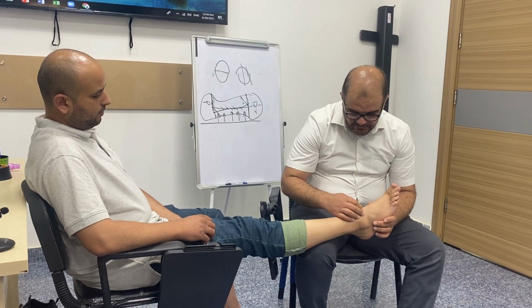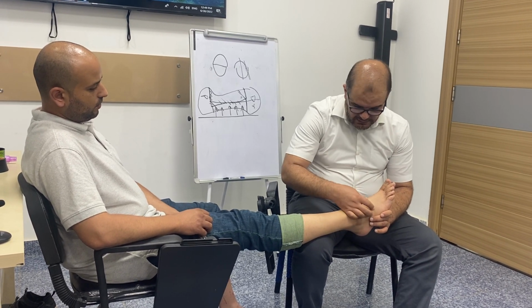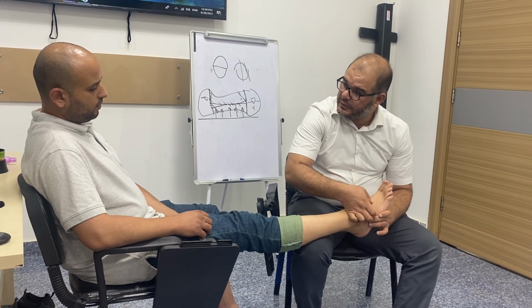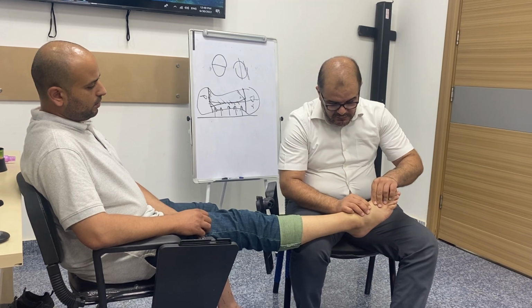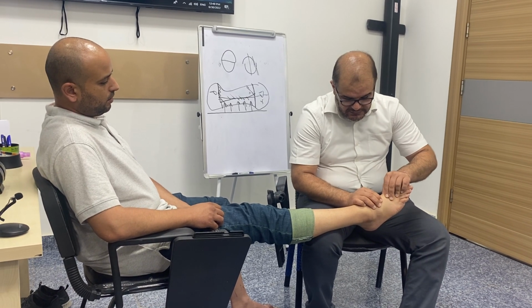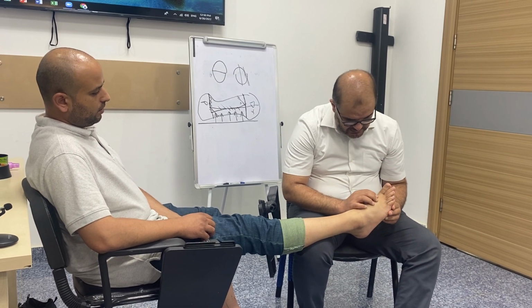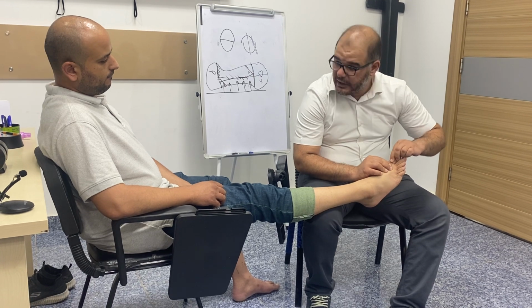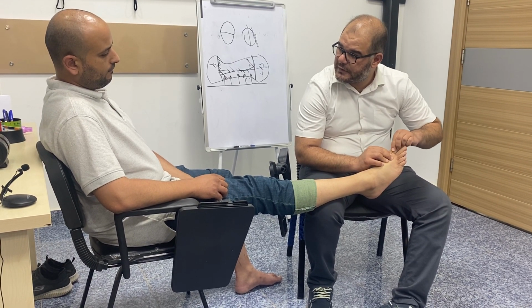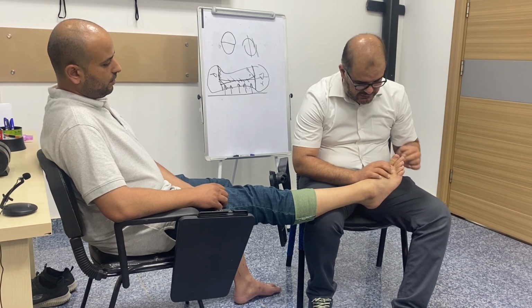Then I will examine the Chopart joint. Okay. Then the Lisfranc joint. Okay. Then I would feel for first metatarsal hypermobility. Okay. Then I would feel the metatarsals. I would do a grinding test for hallux rigidus and dorsiflexion, looking for any pain with dorsiflexion.